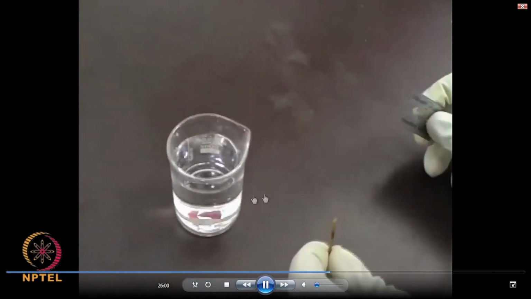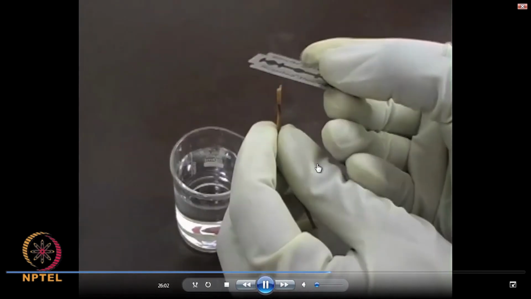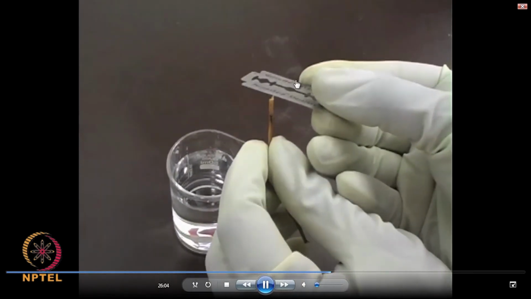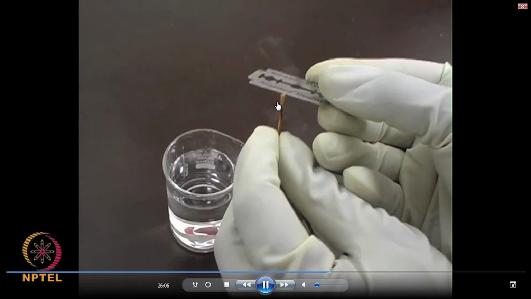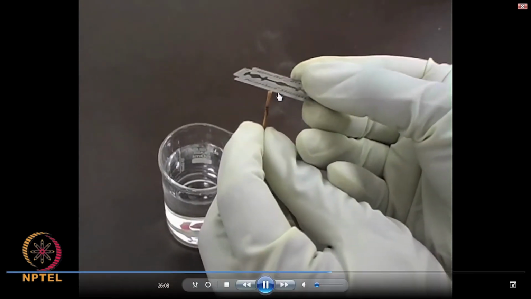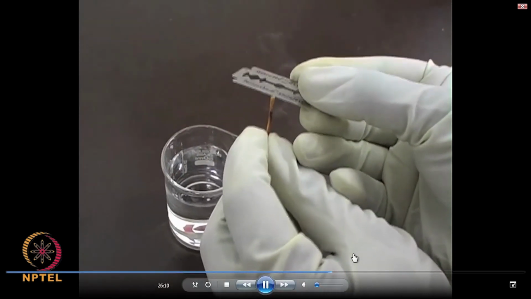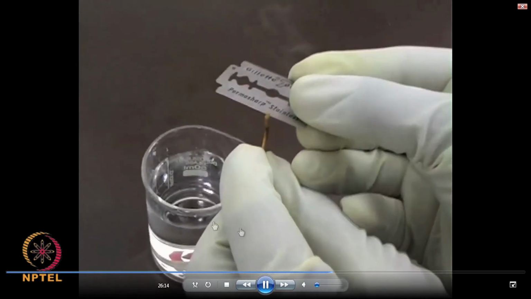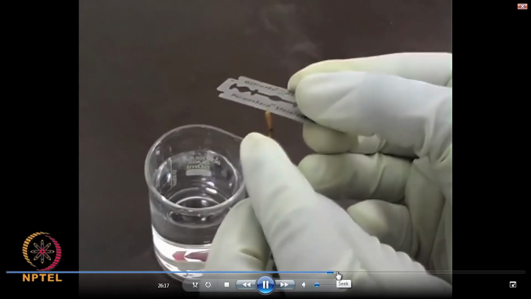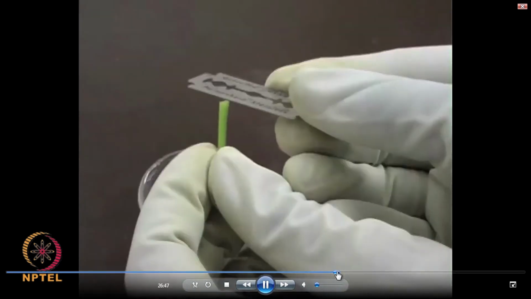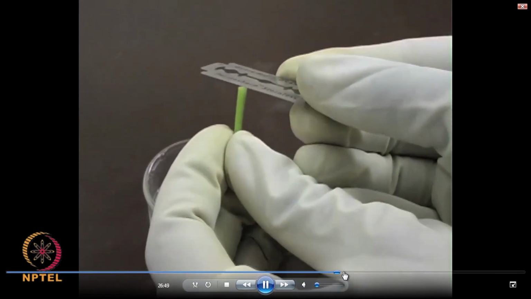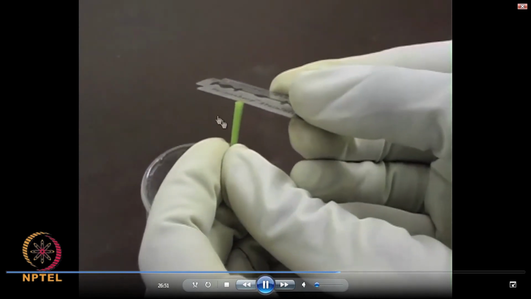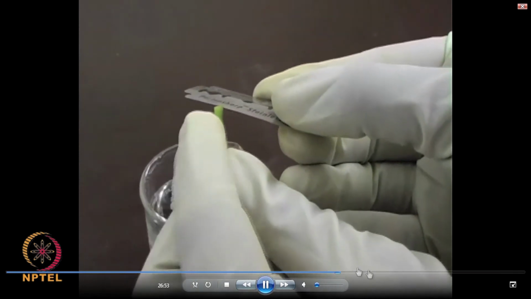You just take the stem and slice it with a razor blade to the smallest possible thickness, and then you put it in floating water in the beaker. Let me speed up this activity. This is done for the money plant stem now.